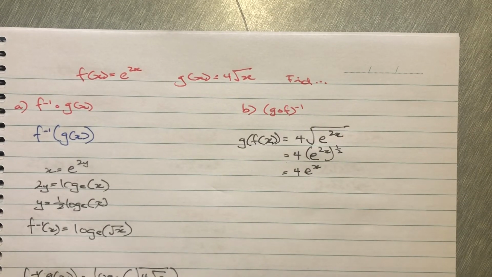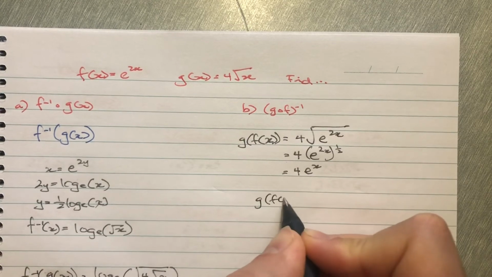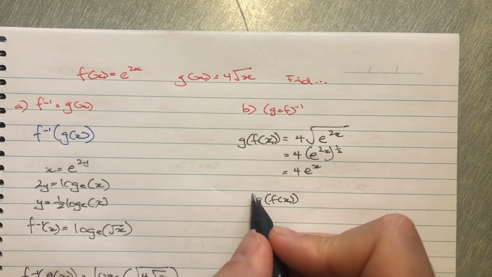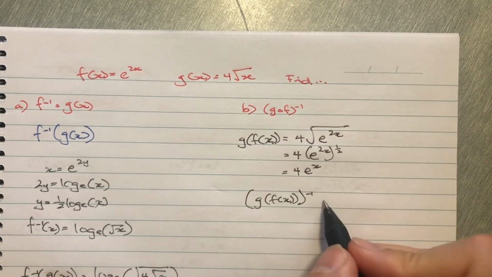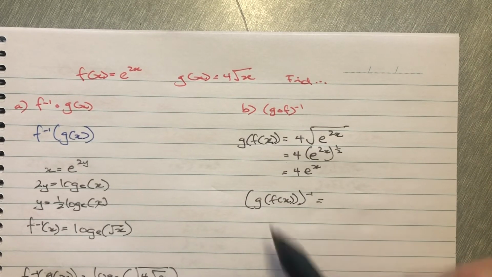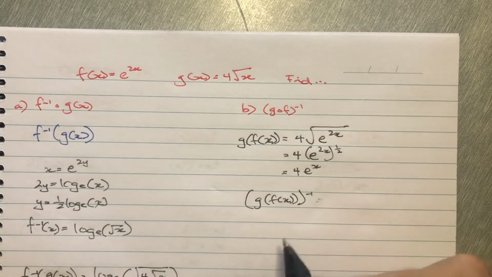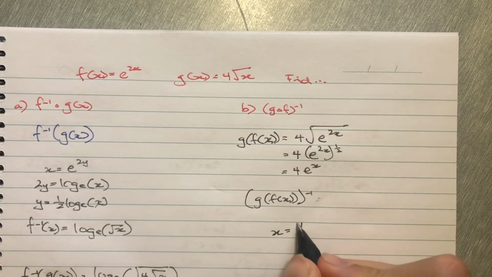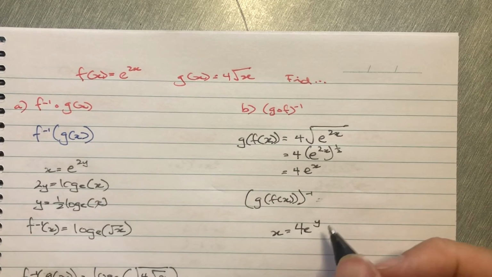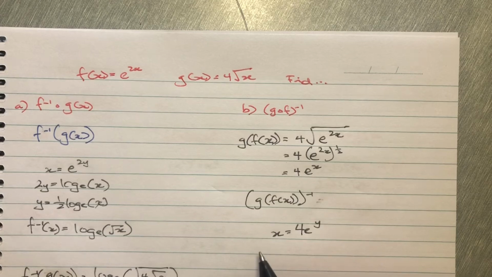All right, now we want to find the inverse of that. So g of f of x, but the inverse of it. So what we need to do, remember, is swap that x and y. So it's going to be x equals 4e to the power of y, and we just need to rearrange here.